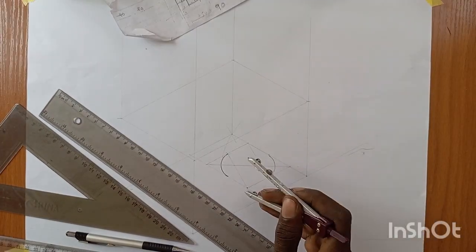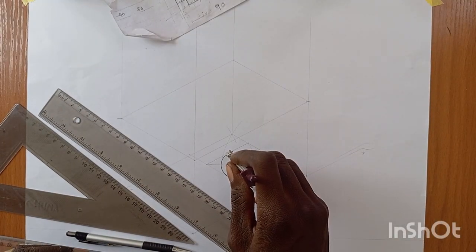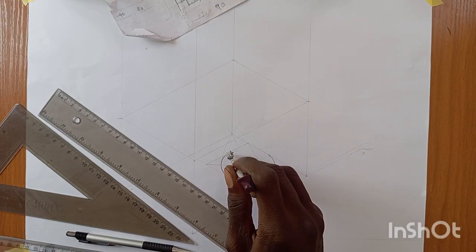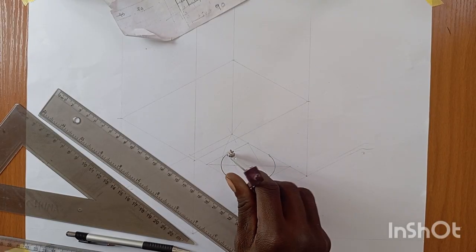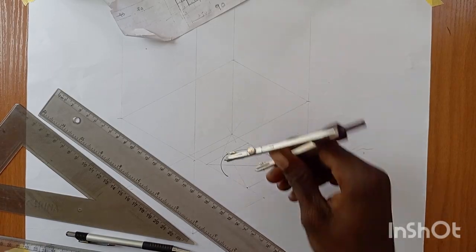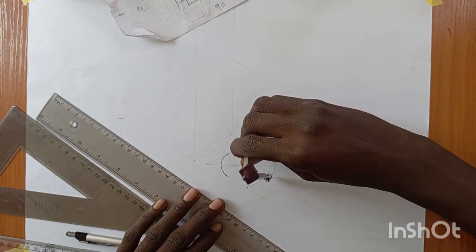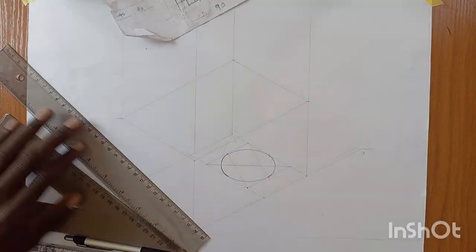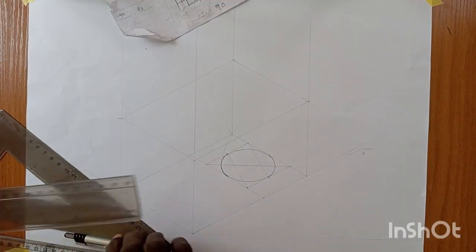Okay, with this at center, we're going to make another arc here. Hope it's clearly seen. Now it's at center, we'll make another arc connecting these 2 points. So this is the base of our cylinder. Next, we now draw the top side of the cylinder.